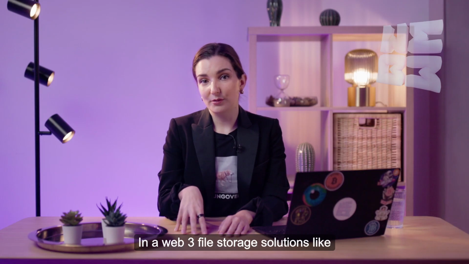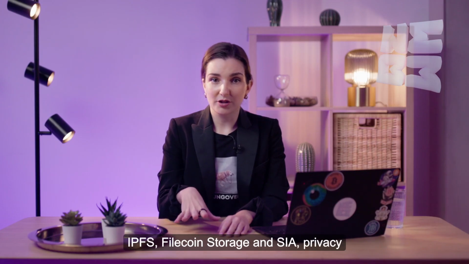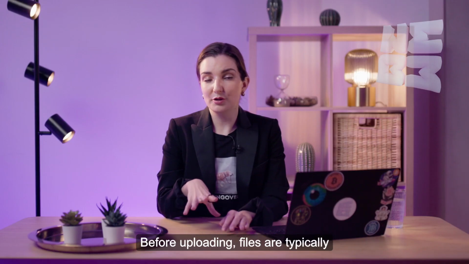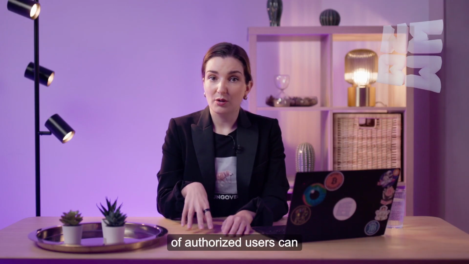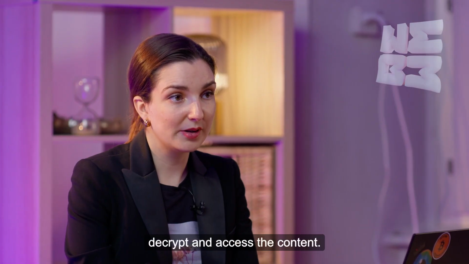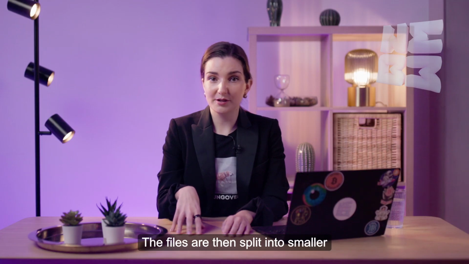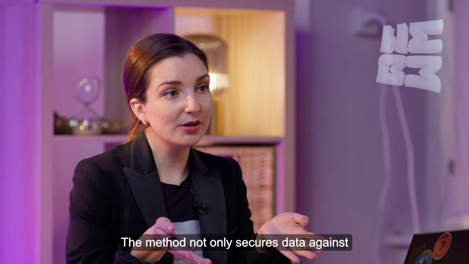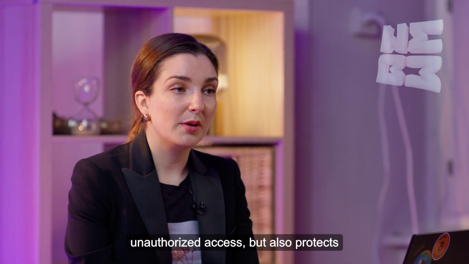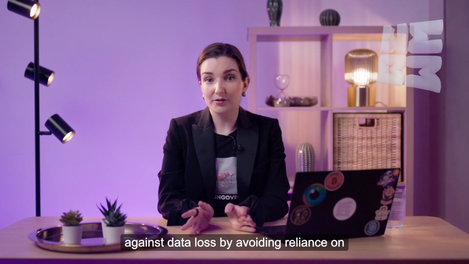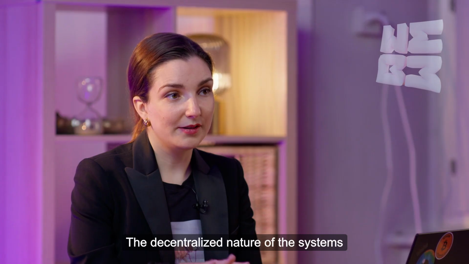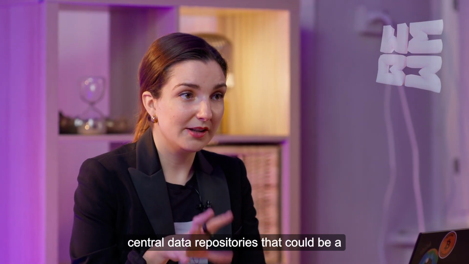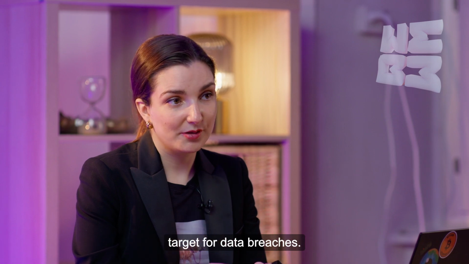In Web3 file storage solutions like IPFS, Filecoin, Storj, and Sia, privacy is preserved through encryption and decentralization. Before uploading, files are typically encrypted, ensuring that only the owner or authorized user can decrypt and access the content. The files are then split into smaller fragments and distributed across various nodes in the network. The method not only secures data against unauthorized access, but also protects against data loss by avoiding reliance on only one point of failure. The decentralized nature of the systems also enhances privacy by eliminating central data repositories that could be a target for data breaches.